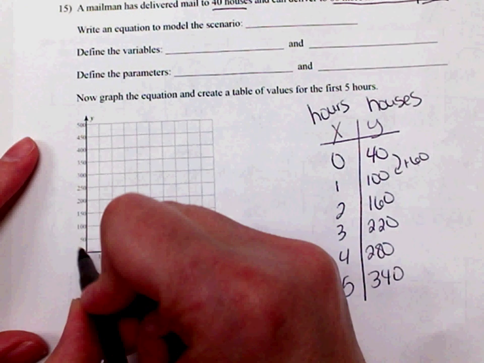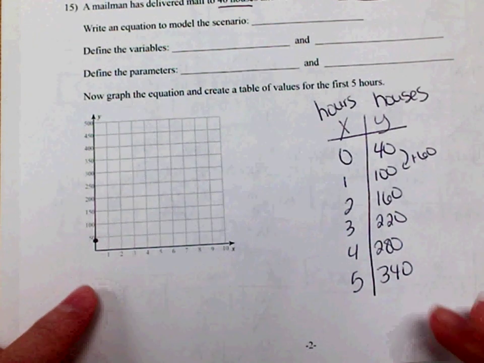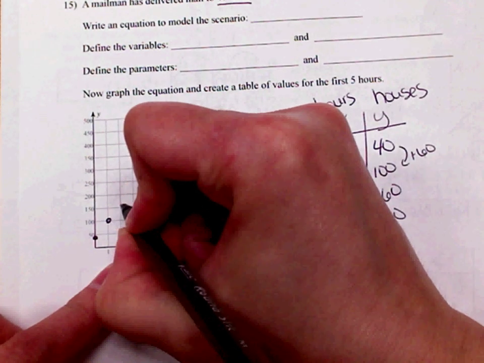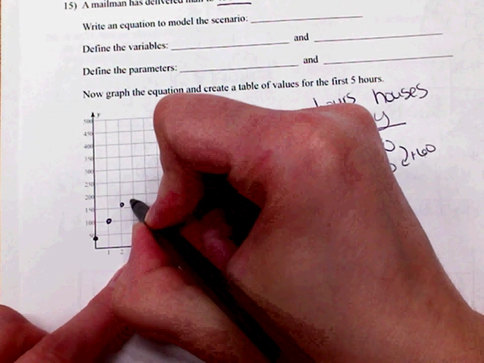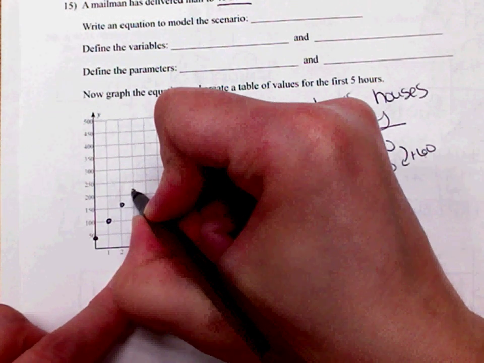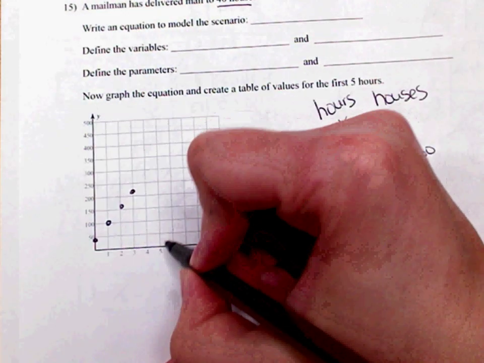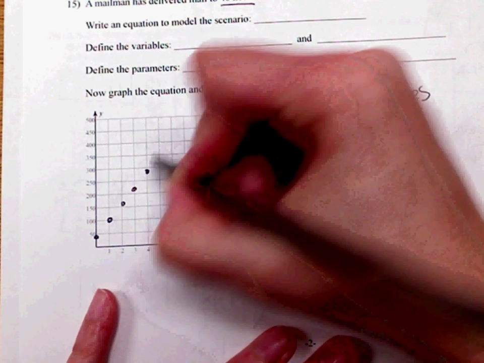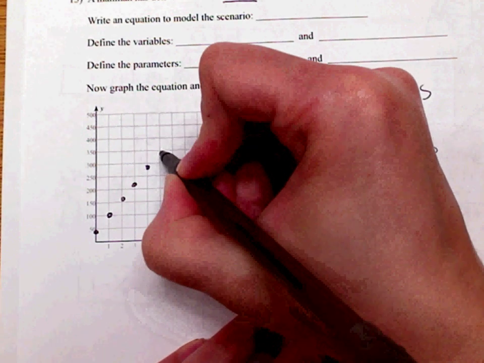We go to 0 and put a dot at 40, which is going to be somewhere right around there. We go to 1, we put a dot at 100. We go to 2, 160 is right above 150. We go to 3, 220 is kind of in the middle there. And then 280 at 4, so that's not quite to 300. And 340 at 5.